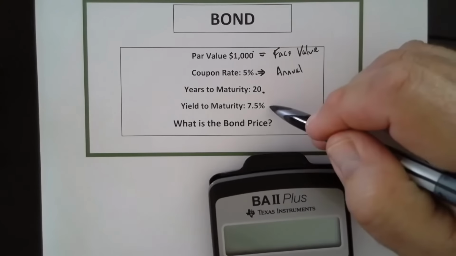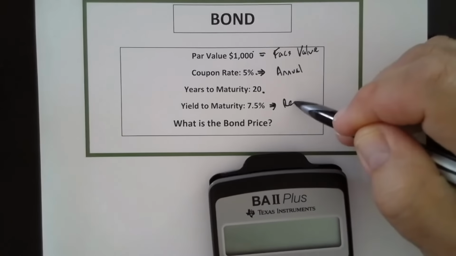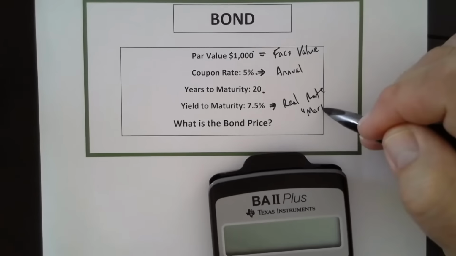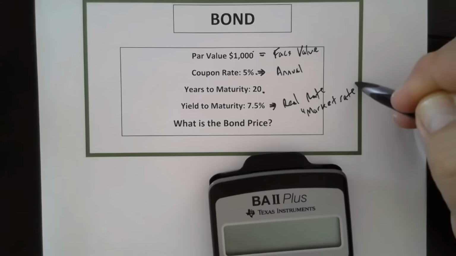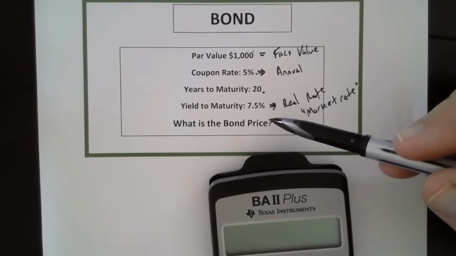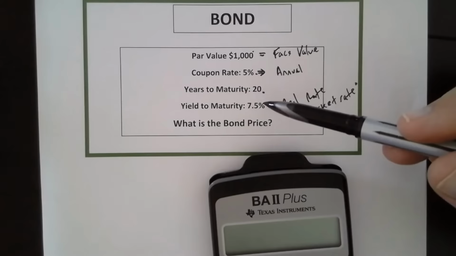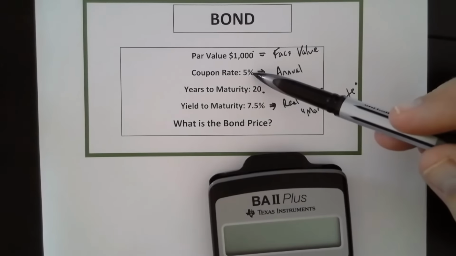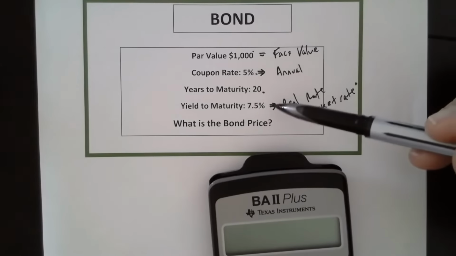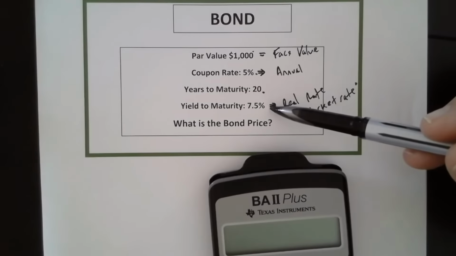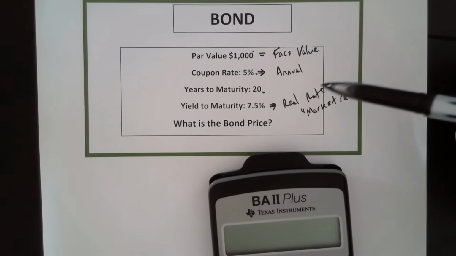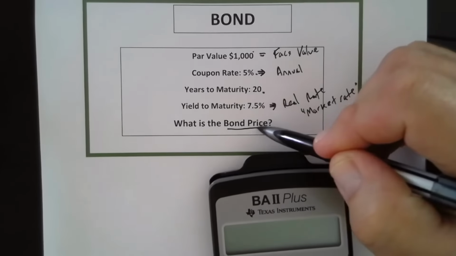The yield to maturity, that's the real rate of this investment, otherwise known as the market rate. In other words, this is the rate of interest that a buyer is seeking when they're buying this bond. It doesn't matter to them specifically what the coupon rate is. They want the real rate of return to be this amount. That's the market rate. That's the rate that a willing seller and a willing buyer would be willing to exchange the bond at. And we're trying to calculate the bond price.